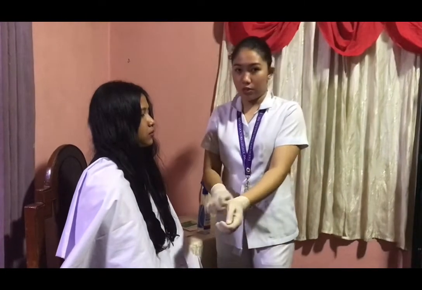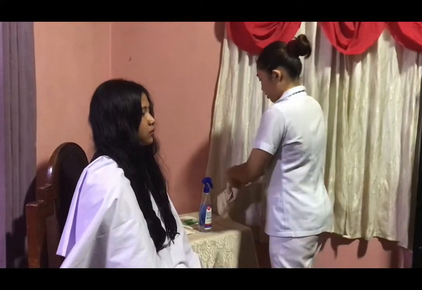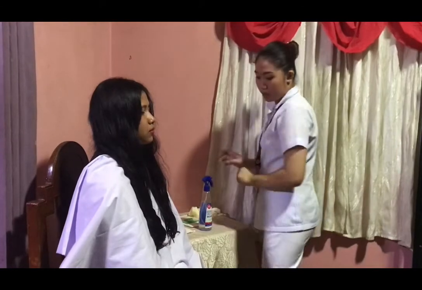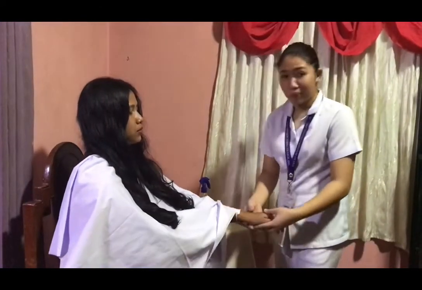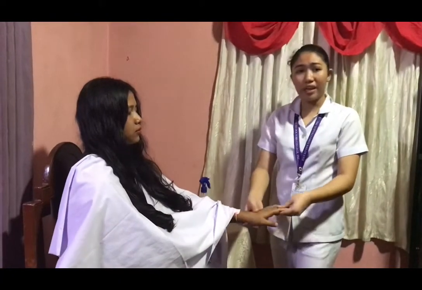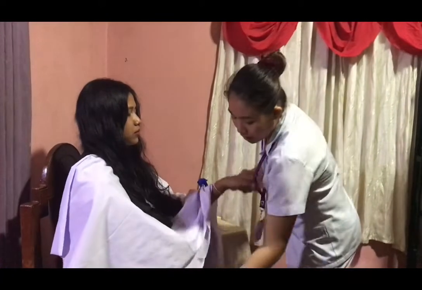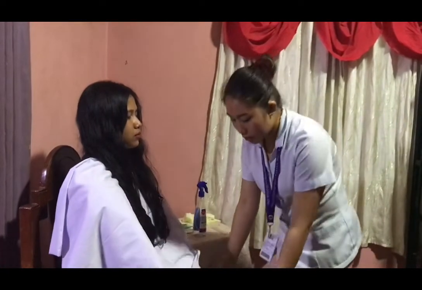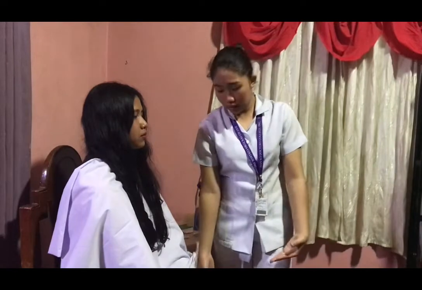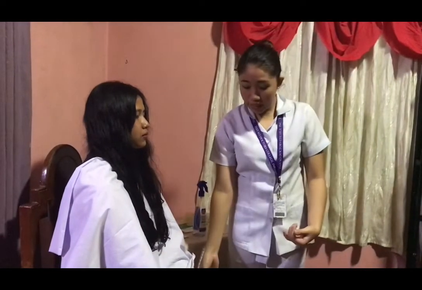So now let's proceed to the inspection of the grooming and the cleanliness of the nails. But before that, I will remove my gloves. I will inspect the nails and look for any clubbing, lesions, and cyanosis. Alright. So as I observe my patient, her nails are clean and well manicured.